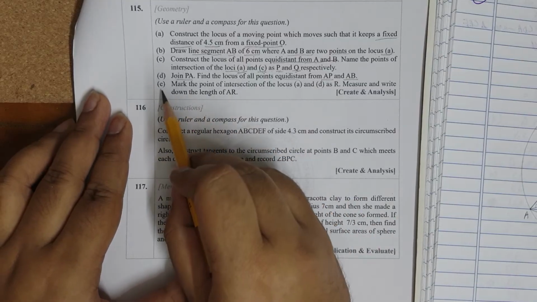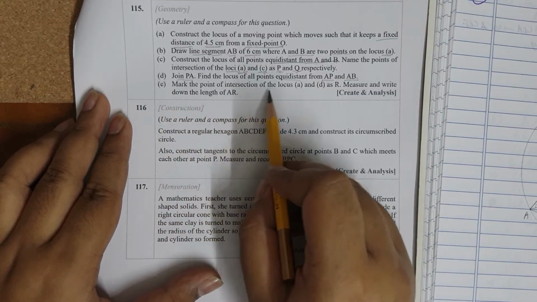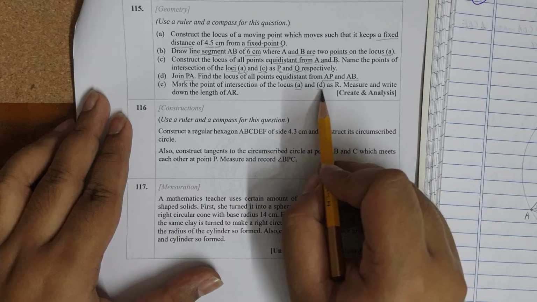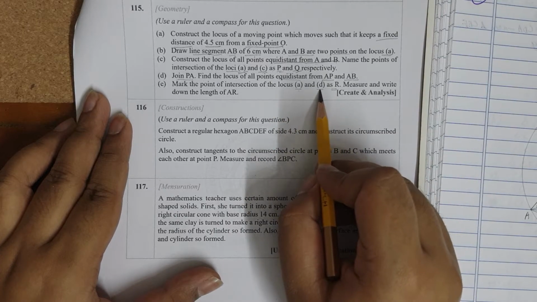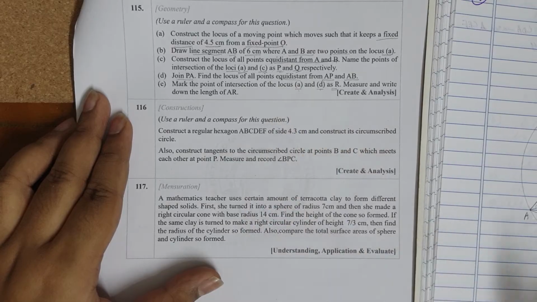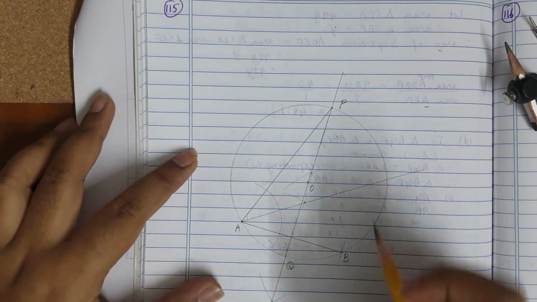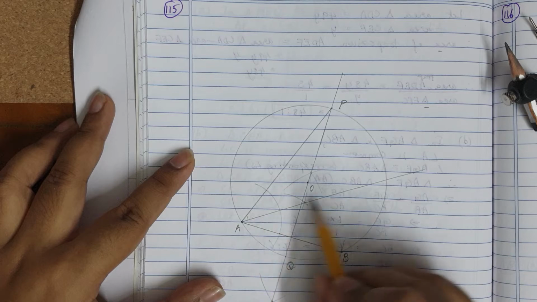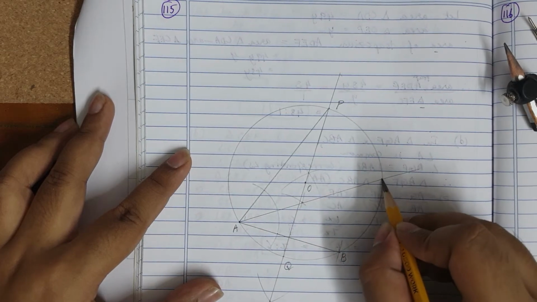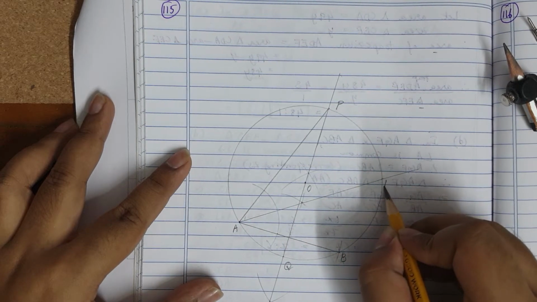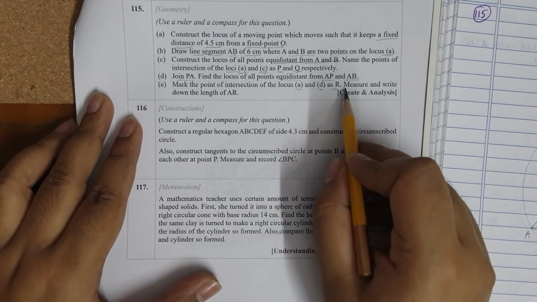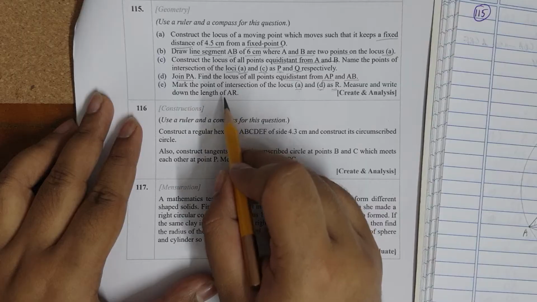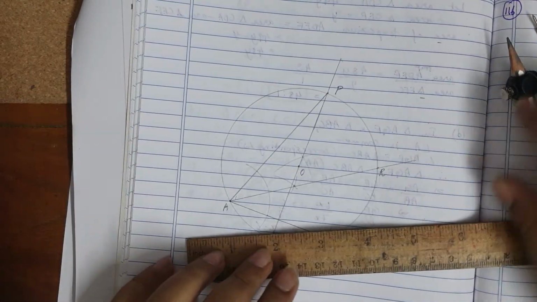Okay. Then part E, mark the point of intersection of locus A and D as R. A was the circle and D is the angle bisector. So the point of intersection will be marked as R. My circle is here and my angle bisector is here. So they are intersecting at this point. So I will label this as point R. Measure and write down the length of AR. So I will take my scale and measure the length AR.